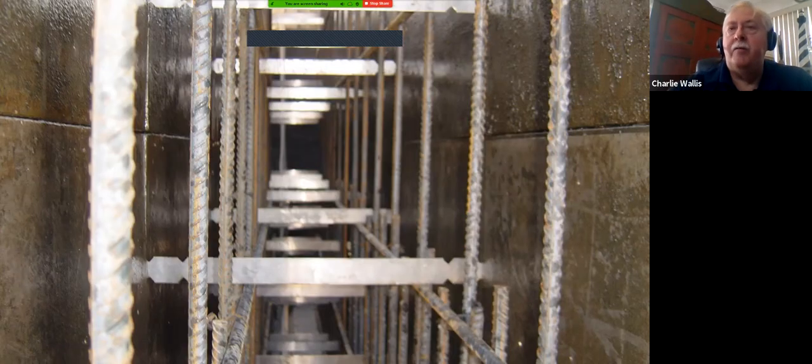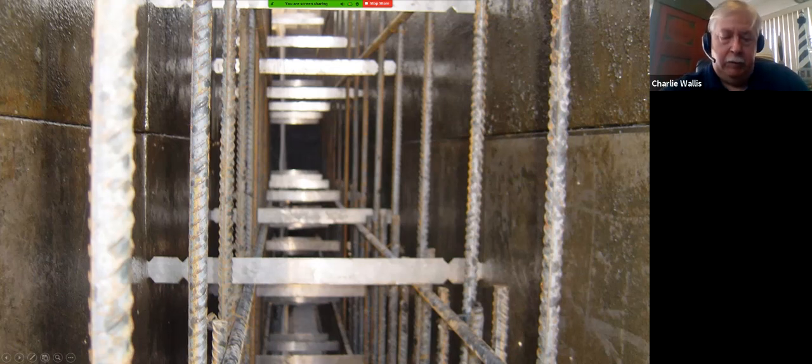This is what the inside of the forms will look like. There's adequate spacing between the rebar, which is a nickname for reinforcing steel, and the forms. These are ties which hold the forms together, and they'll remain in place once the forms are stripped.